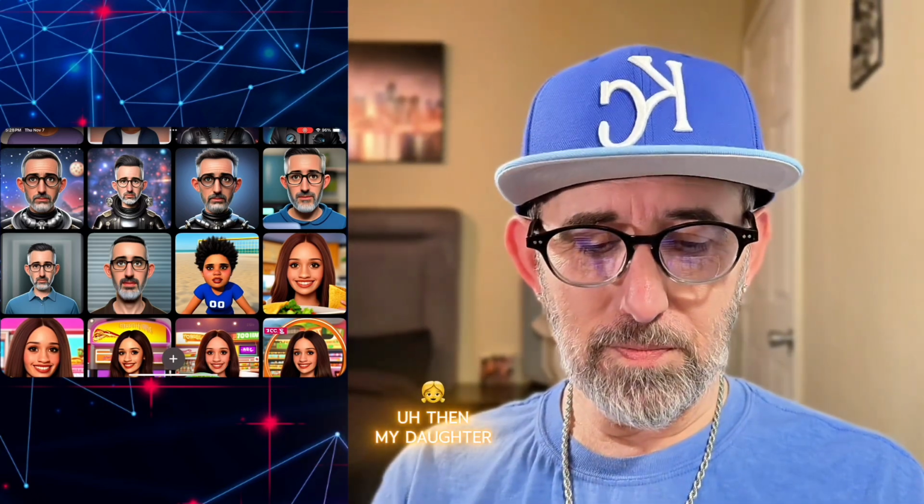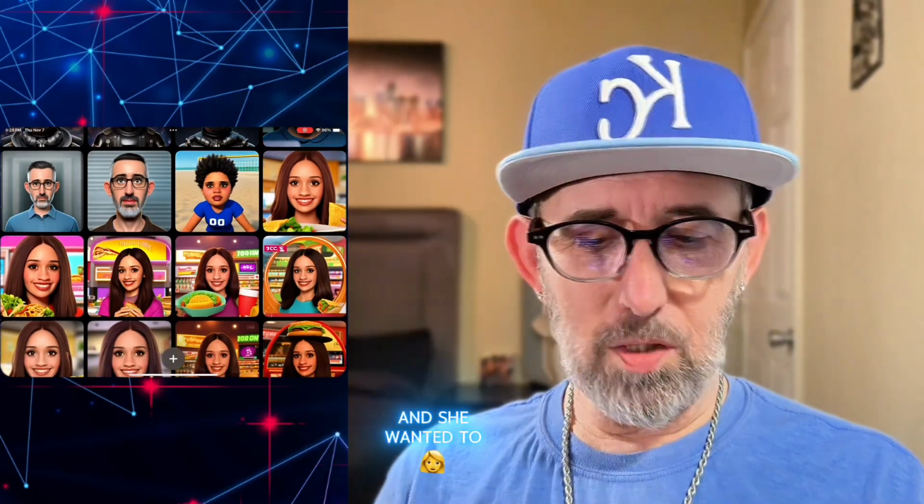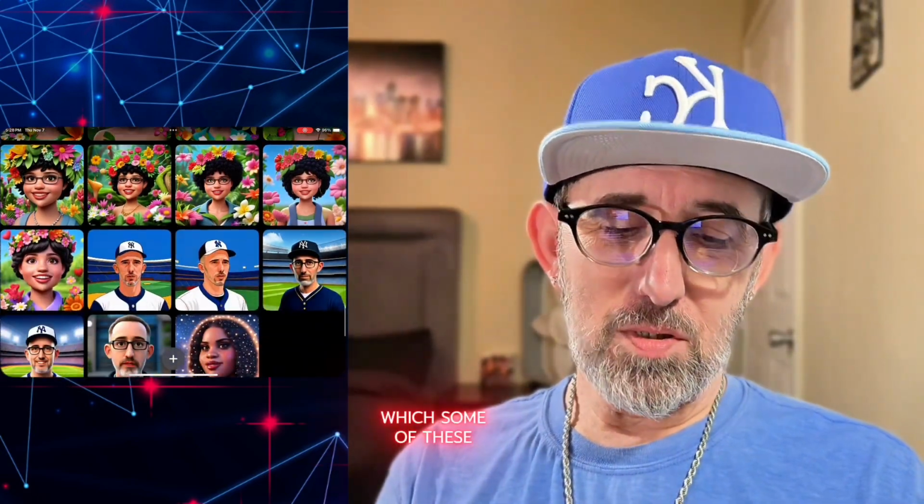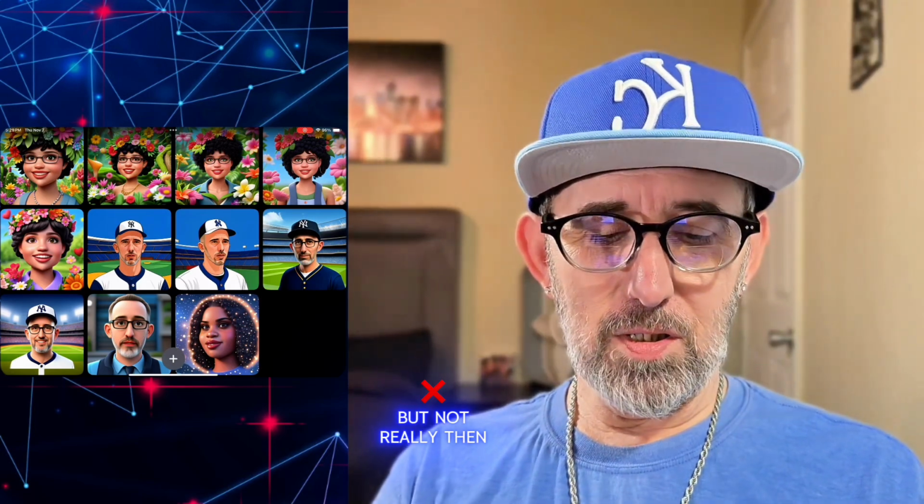Then my daughter, and she wanted to put Christmas hats on, and she wanted to put a witch hat on. And then this is my other daughter. She wants to be more of a fancy girl on an island with coconuts and stuff like that. And then there's me, like I said, which some of these look similar, but not really. Then this is my beautiful wife.